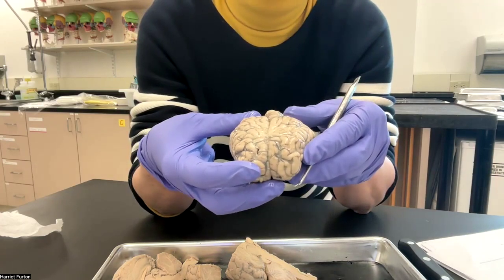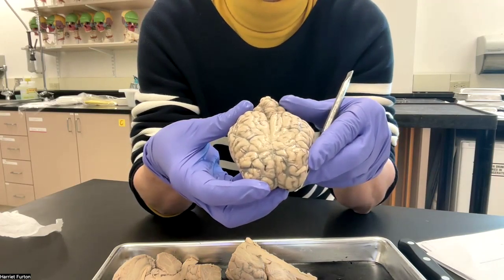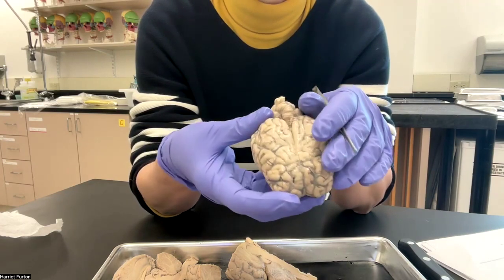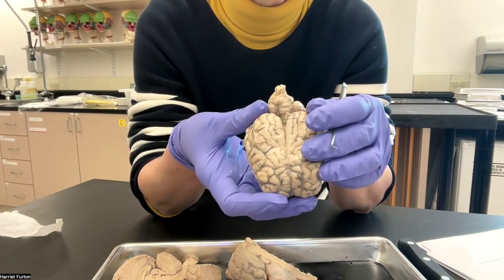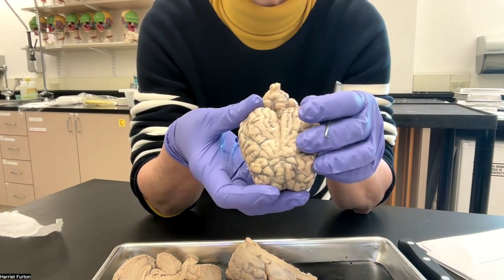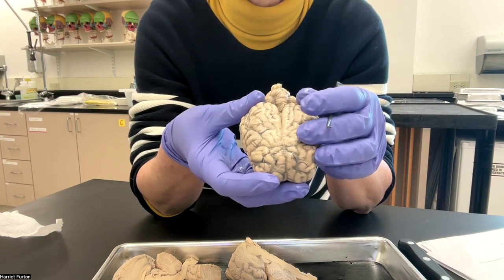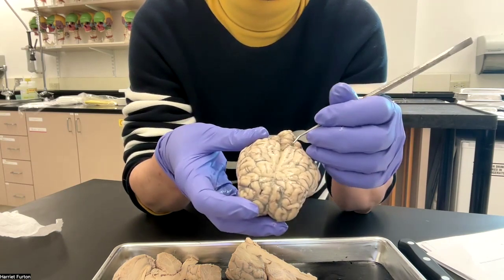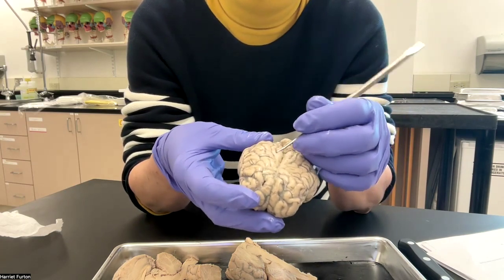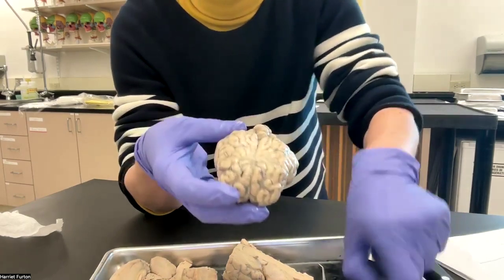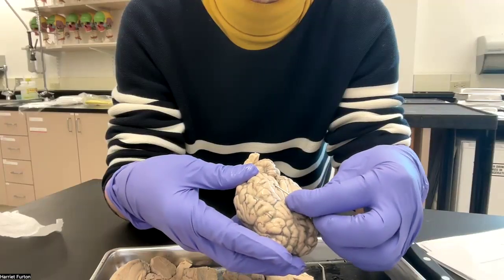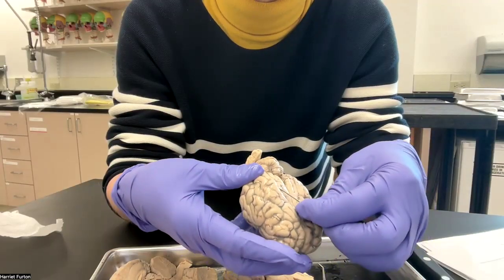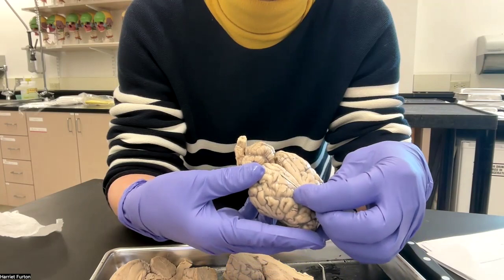The brain has membranes around it. The dura mater is missing from here, as well as the arachnoid membrane, the arachnoid mater. We see the pia mater on here, and if I go with a pin under it, I try to lift this up for you guys.